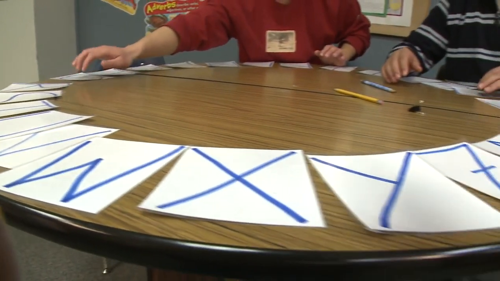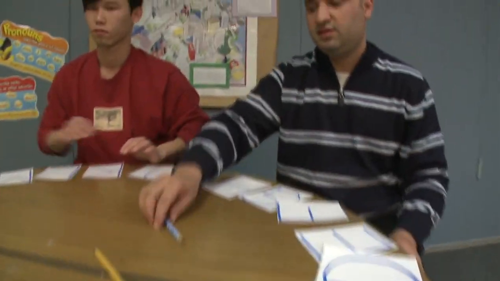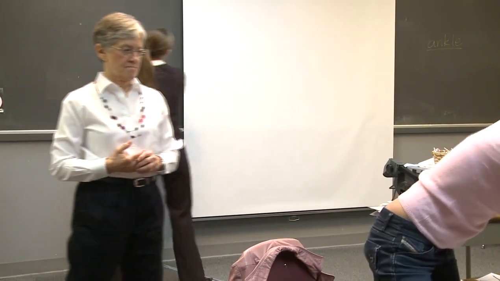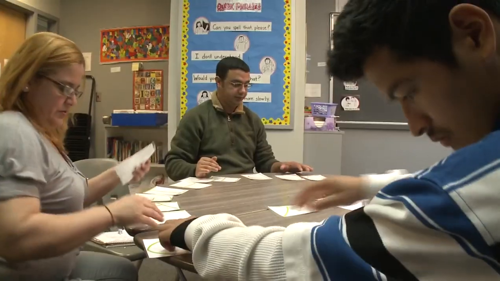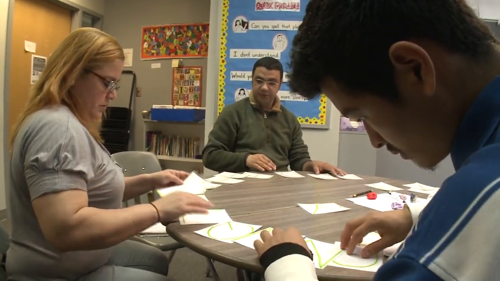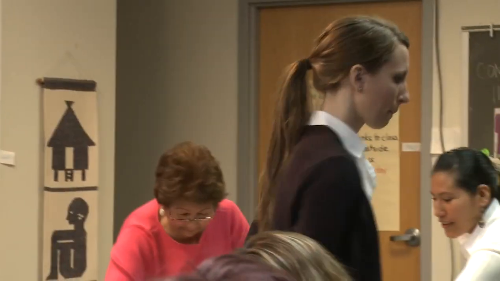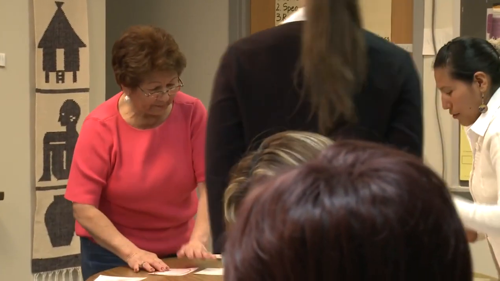Please spell ankle. Taking a task-based approach to assessing student learning, Carly Booth replaces a traditional spelling quiz with engaging, interactive small group demonstrations of learning. Spell ankle.